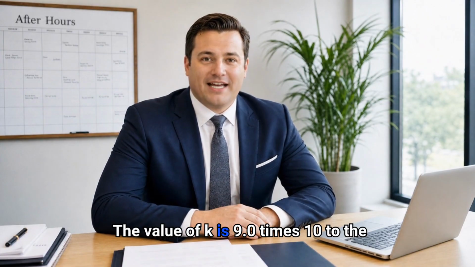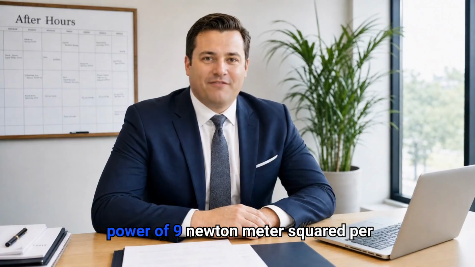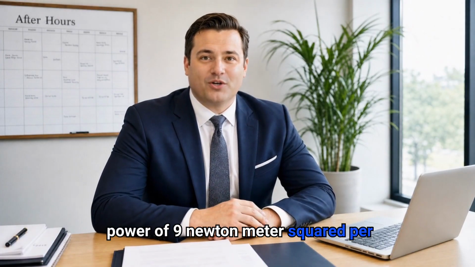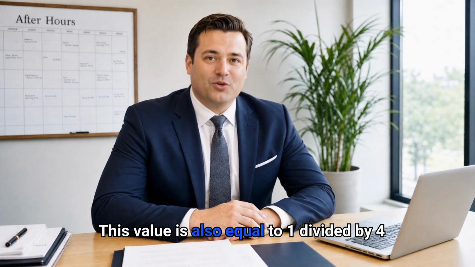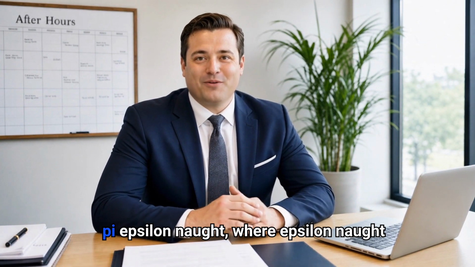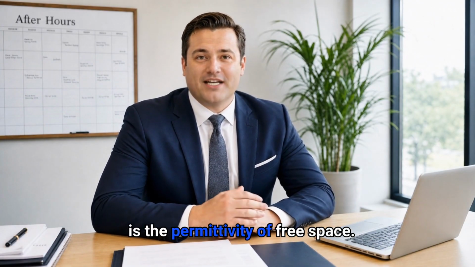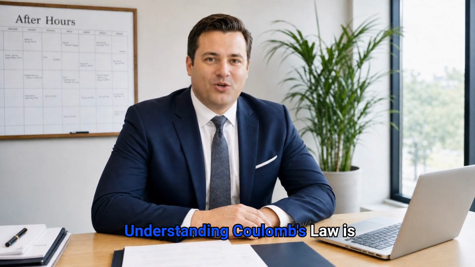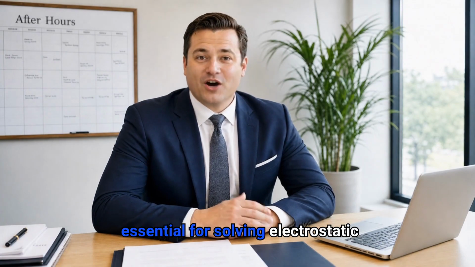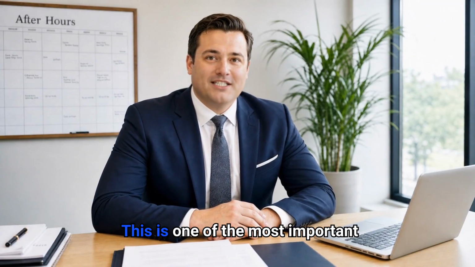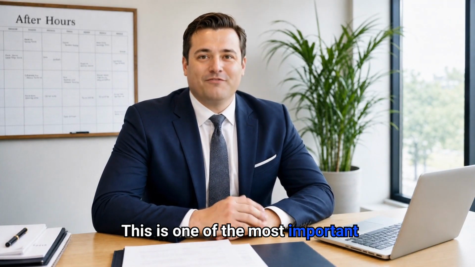The value of K is 9 times 10 to the power of 9 Newton meters squared per Coulomb squared. This value is also equal to 1 divided by 4 pi epsilon naught, where epsilon naught is the permittivity of free space. Understanding Coulomb's law is essential for solving electrostatic problems. This is one of the most important formulas in physics.